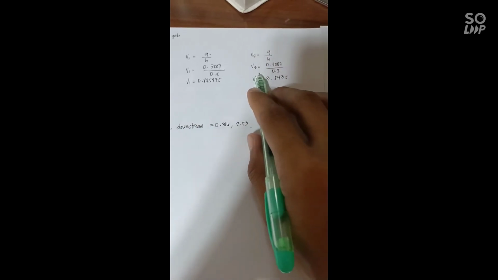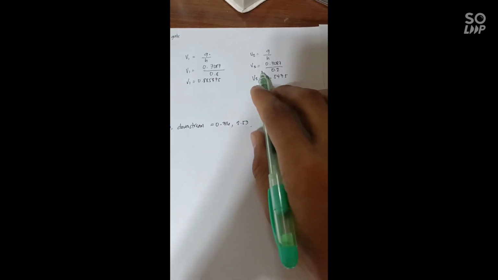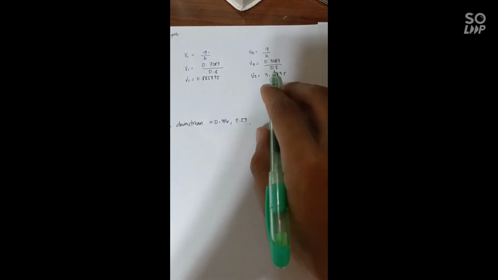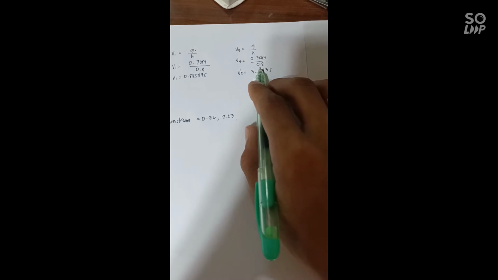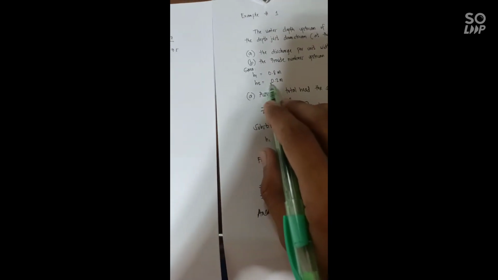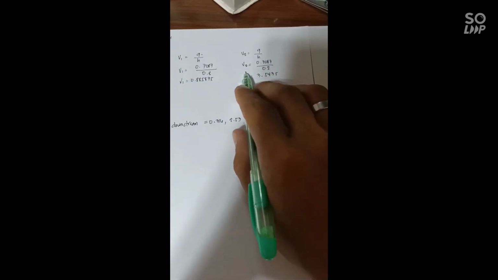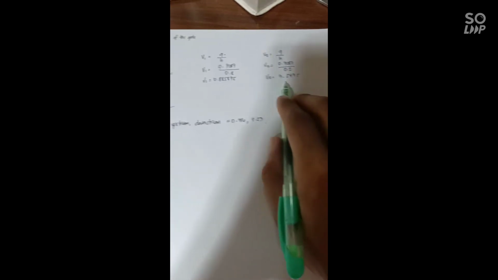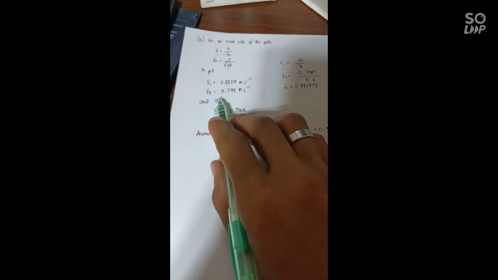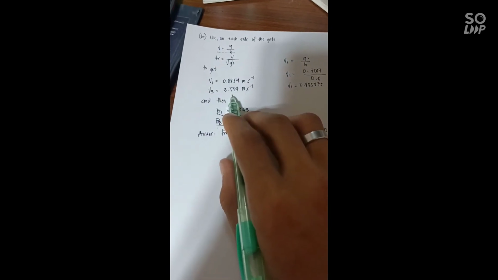Now V2 is the same, but with H2, and dividing it, we come up with this answer. So this is the V1 and the V2 here.